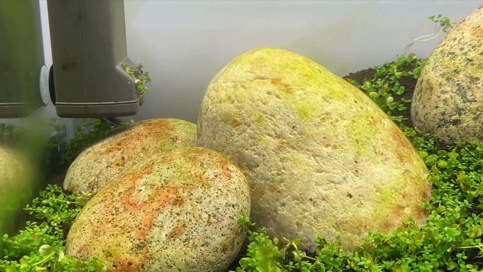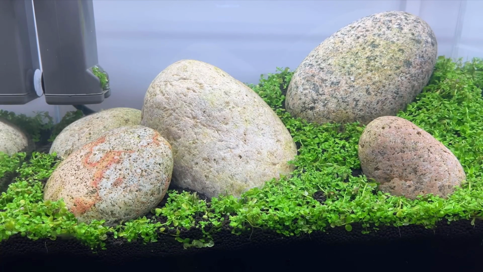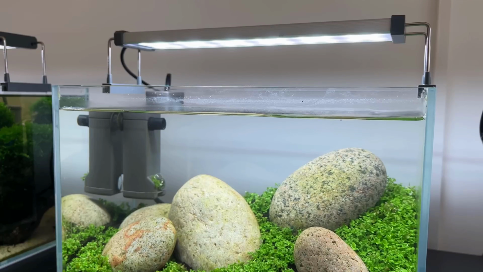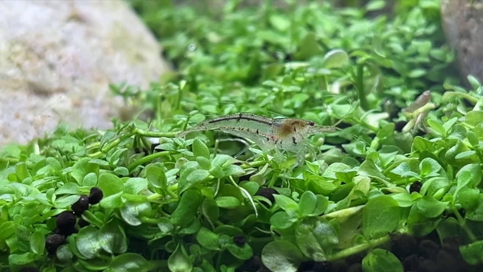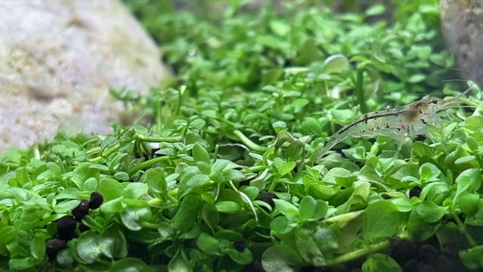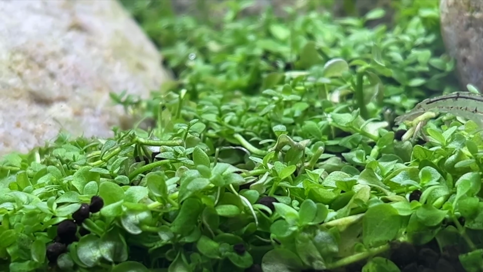Now, if you've been in the hobby for a while, you may have heard people call Monte Carlo the poor man's carpet. That nickname comes from the fact that it can produce a similar carpeting effect to plants like dwarf baby tears, but is usually much easier to grow and much more forgiving. And that's one of the reasons it's such a great plant for beginners who want to try aquascaping.